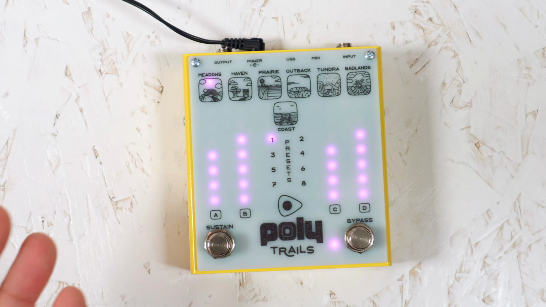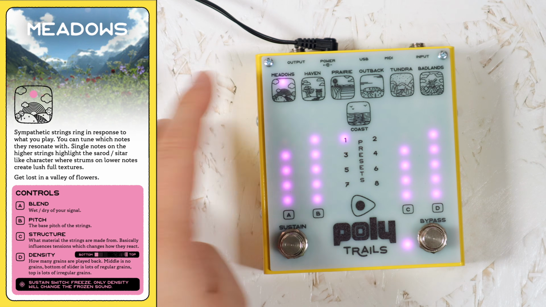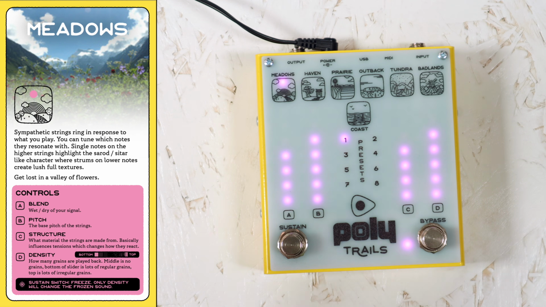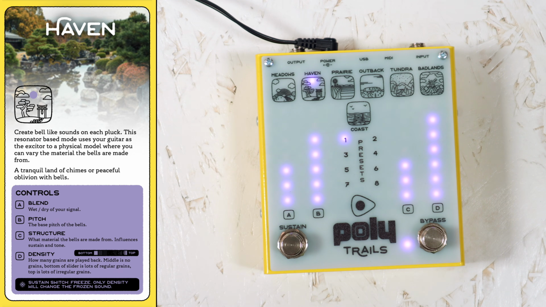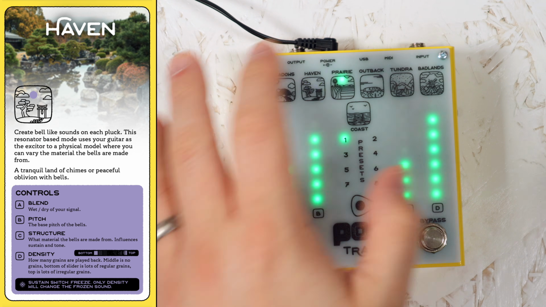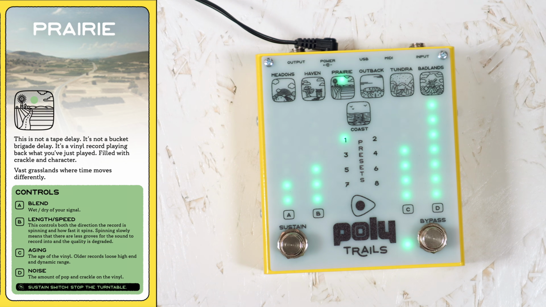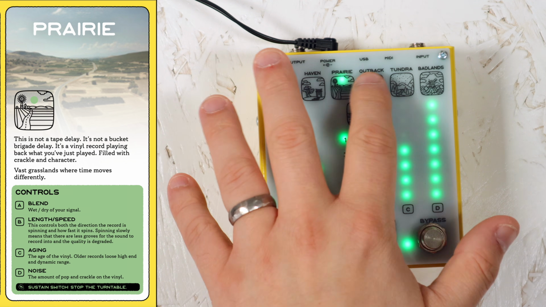There's 7 effects types on Trails. We have Meadows, which is a resonator with sympathetic strings. Haven, which is a more bell-like tone, a modal synthesizer style resonator with options for chord tones. Prairie is a vinyl record emulating delay.